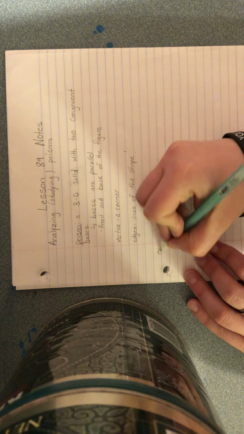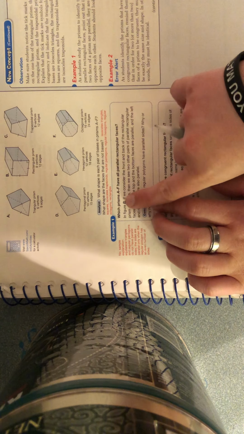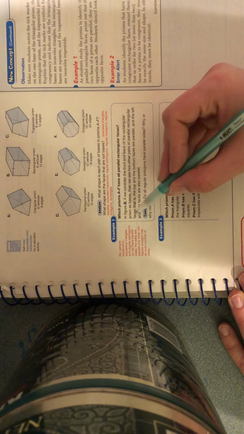So for that example 1, hopefully you said B. And here's the reason why. In figure B, if we consider, just think, the front and back of the rectangular prism as bases, then we see two other pairs of parallel rectangular faces. That is just another way of saying it.